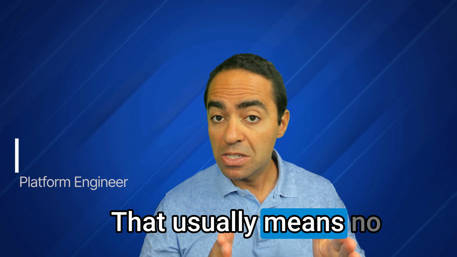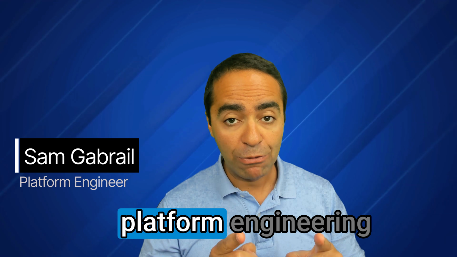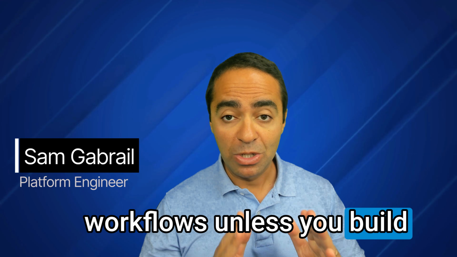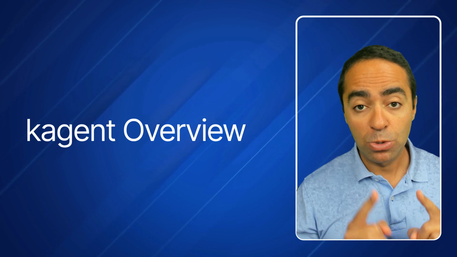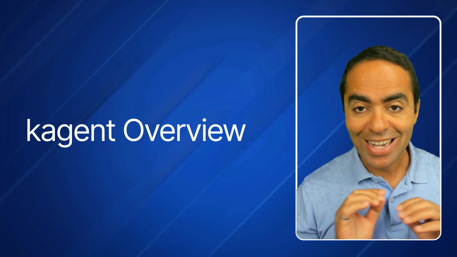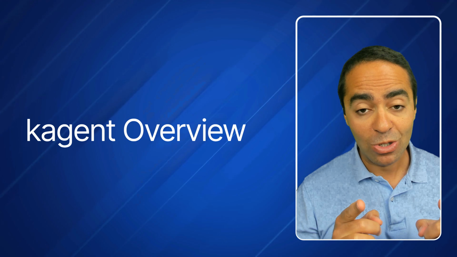That usually means no automation, no intelligent agents, and no way to bring AI into your platform engineering workflows unless you build everything from scratch. But there's a new option, KAgent, an open source framework that lets you deploy and run AI agents entirely inside Kubernetes, on-prem, offline, and fully under your control. Stick around because I'll show you how you can spin up your own internal AI agents, customize them for your team, and unlock new automation in a way that's policy friendly.